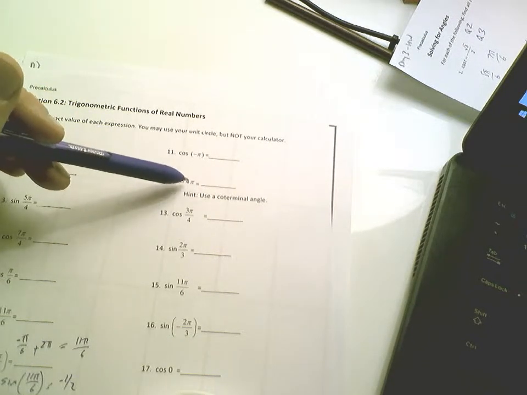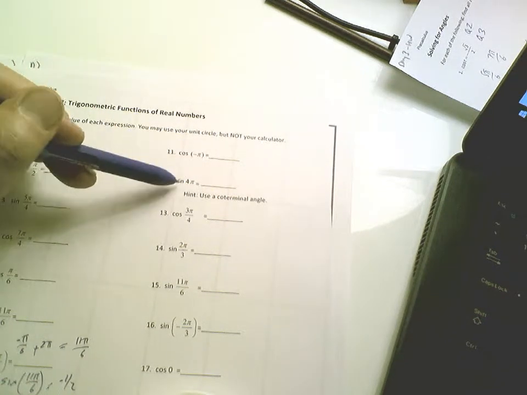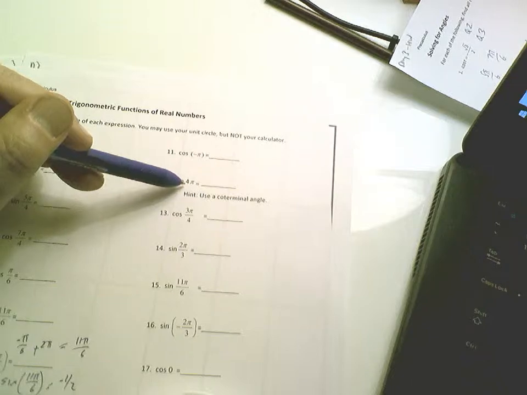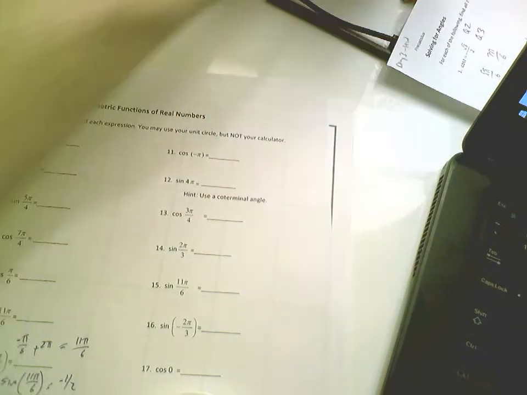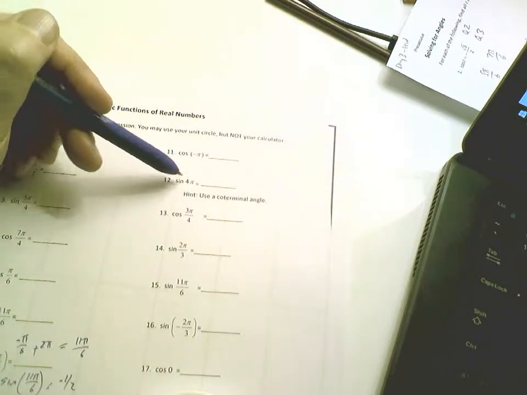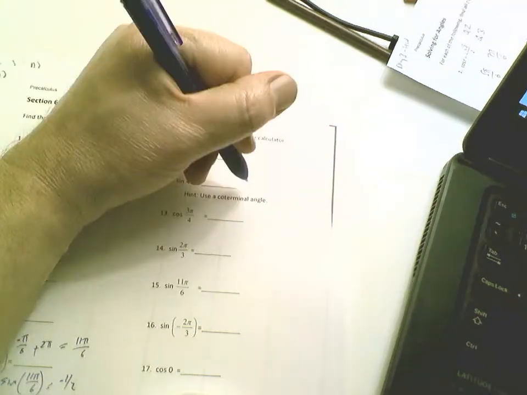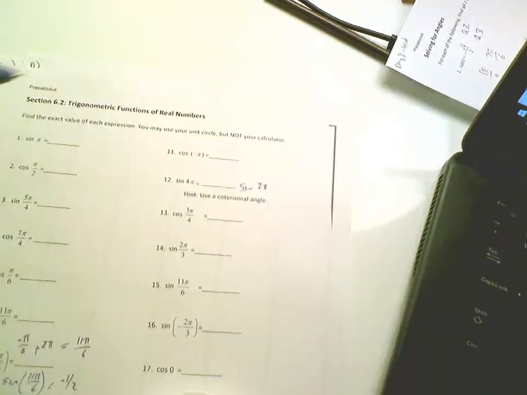Sine of 4 pi, well, there's a hint. Use a coterminal angle. Instead of adding 2 pi, this thing's too big. 4 pi is a lot bigger than 2 pi, which is the biggest value that we see on the unit circle. So for question 12, just subtract 2 pi. 4 pi minus 2 pi, you'd be solving sine of 2 pi, which you can do on your unit circle.